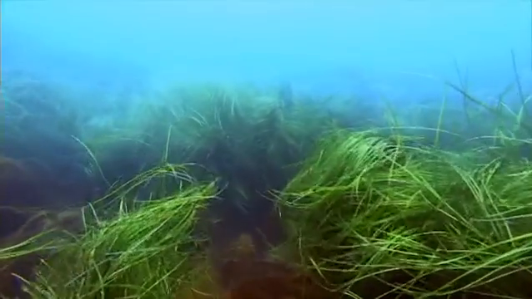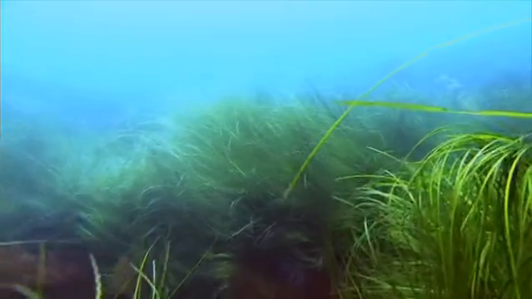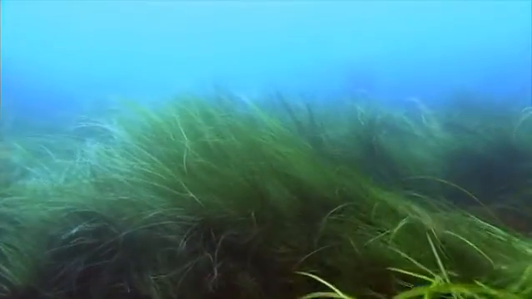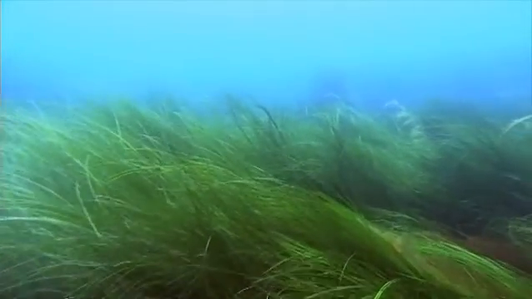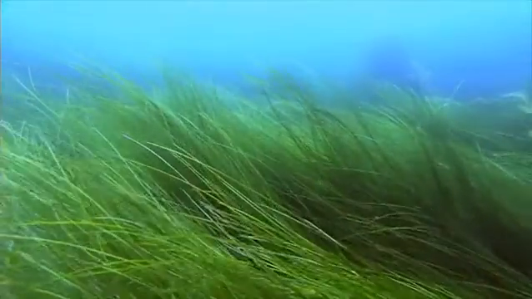This plant has adapted to survive in water too. This is seagrass. Seagrass needs a lot of light to survive, so it grows in shallow water. Seagrass roots dig into the ground to get additional nutrients.